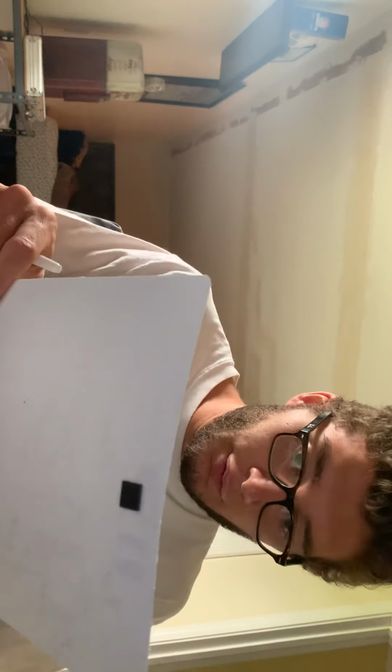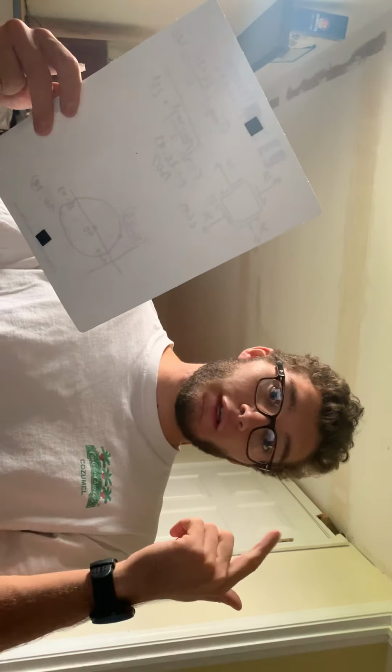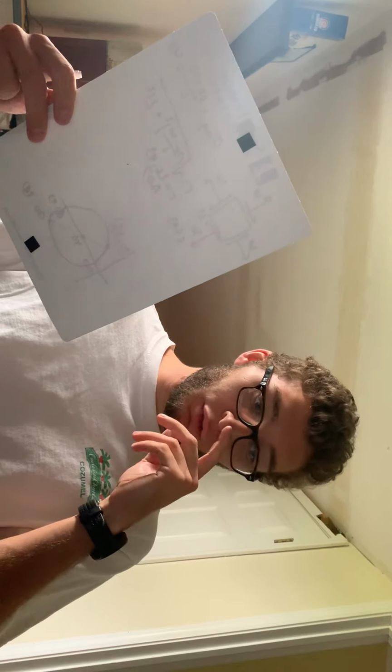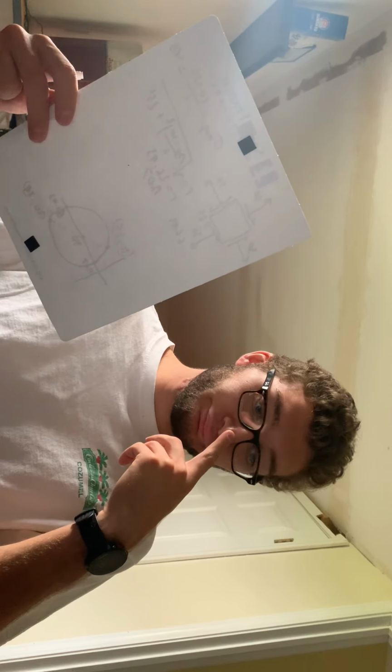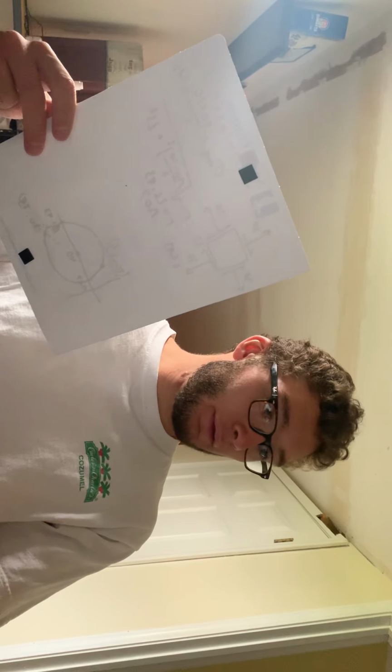Okay, so next what we're going to use to start actually applying this to something like safety factors and stresses, more stresses, is we're going to need to calculate a R1.